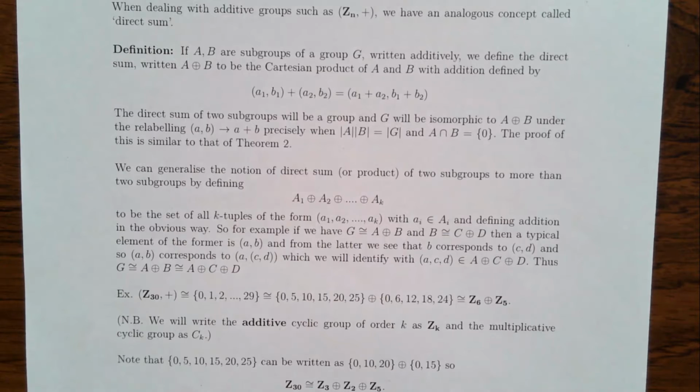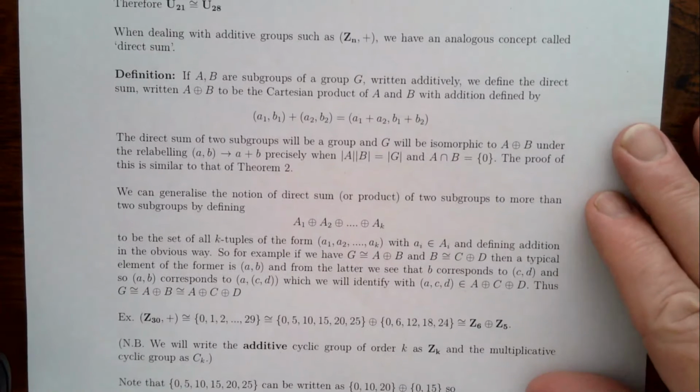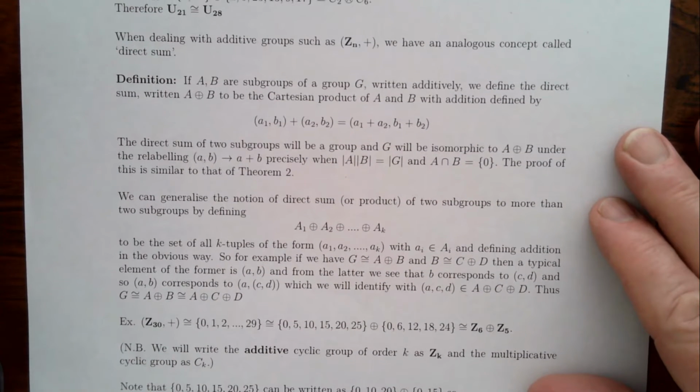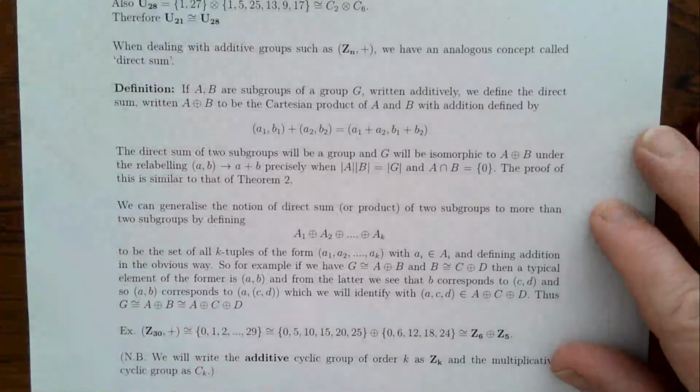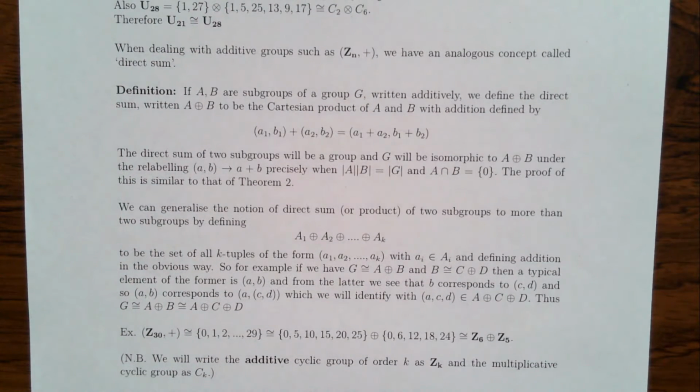But I wanted to move across now to look at these additive groups of Zn under addition. And when dealing with these, we have an analogous concept called direct sum. The two are obviously, as you'll see, very closely related, but I've separated them off as we analyse the U groups and then the Z sub n groups.